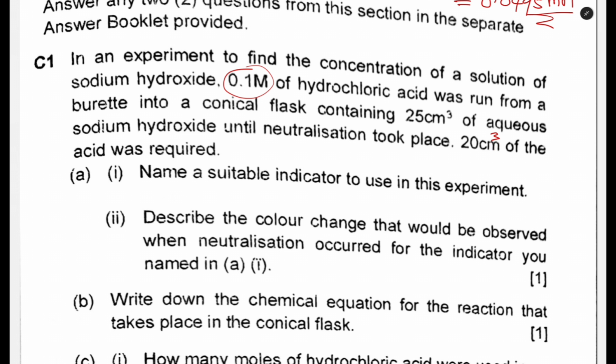So this has been a long time. By the way, this one came in 2023 or 2022. So it is on an acid base reaction, titration, so you need to know this part. Name the suitable indicator to use in this experiment. The suitable indicator to use is phenolphthalein. And of course you should be able to know why. Let me just write it nicely. Phenolphthalein, something like this.